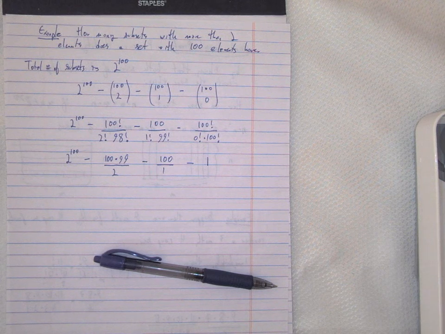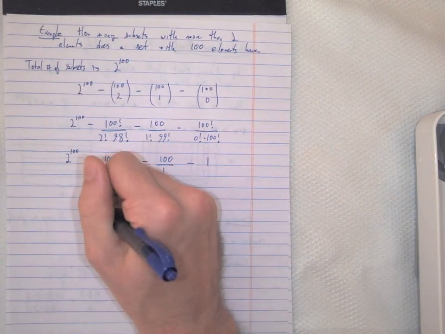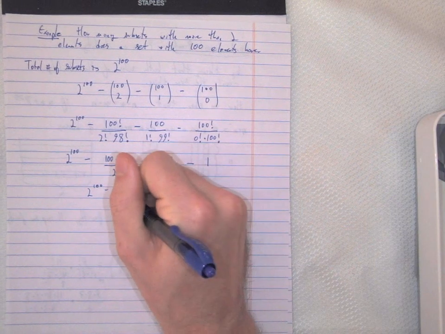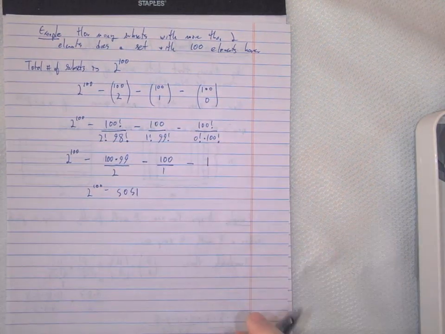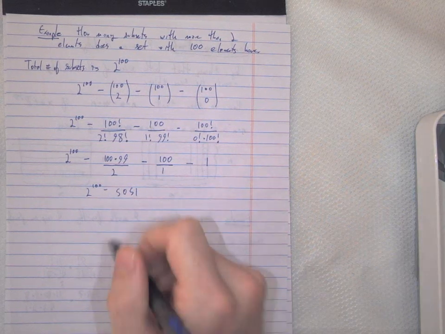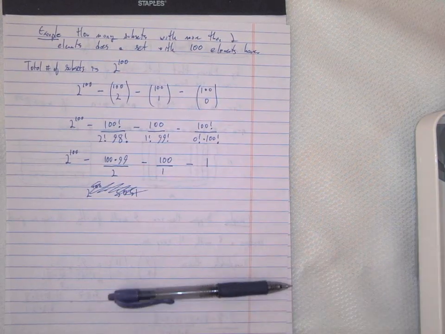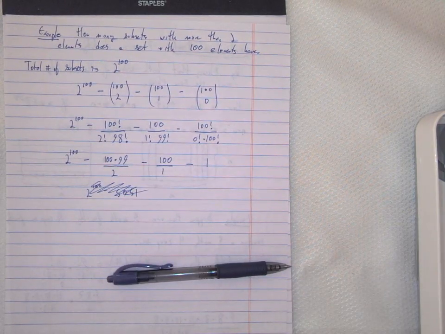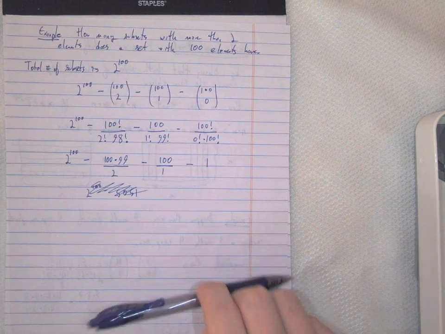This is like 2 to the 100 minus 5051, maybe? I don't know. Okay. Good. That's another example. What shall we do next? Yeah, let's do this example.